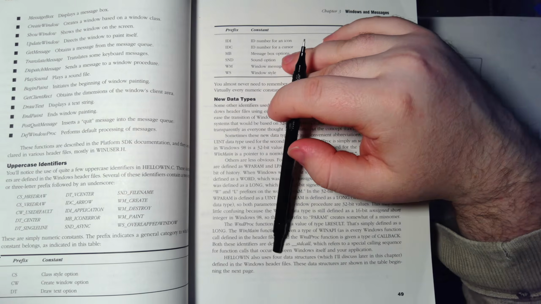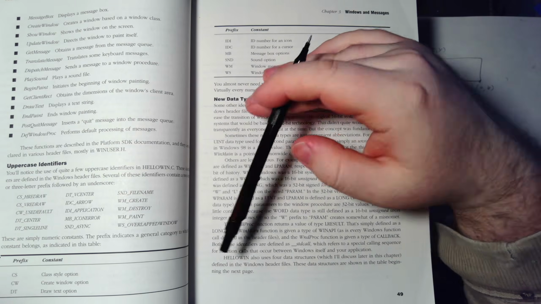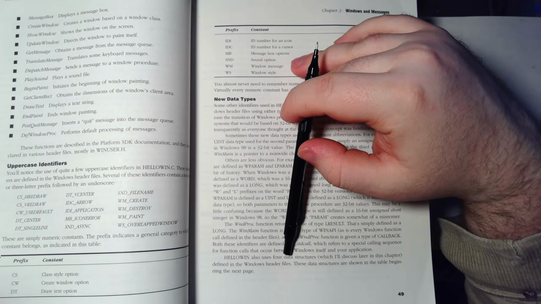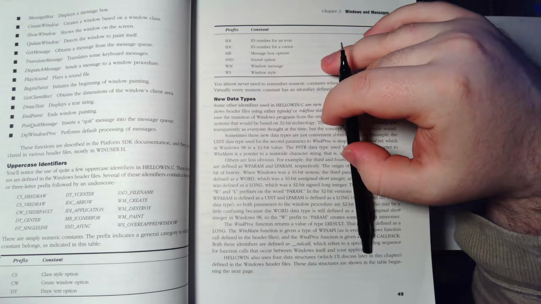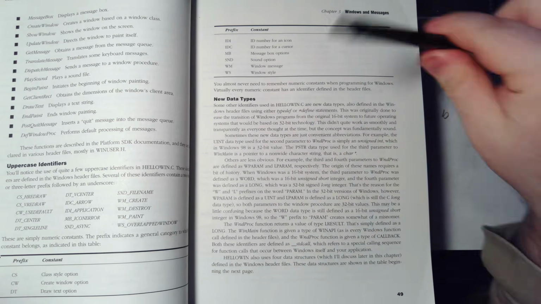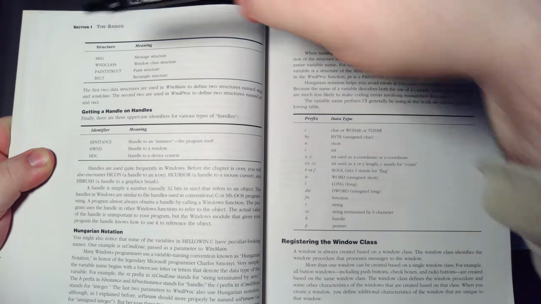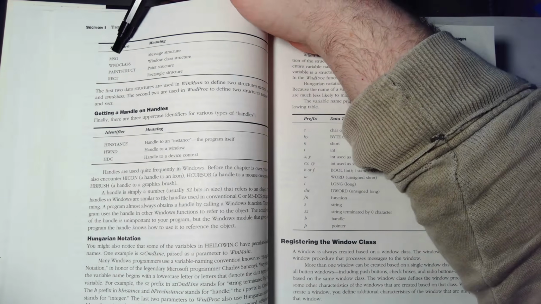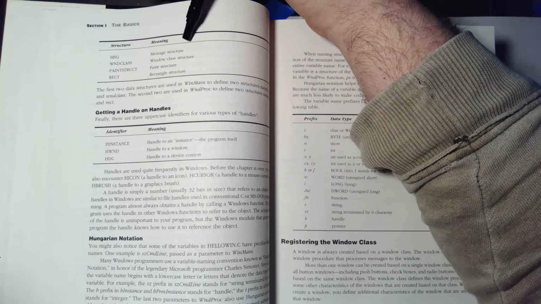HelloWin also uses 4 data structures, which I'll discuss later in this chapter, defined in the Windows header files. These data structures are shown in the table beginning on the next page. Okay. So we have MSG, our message structure.